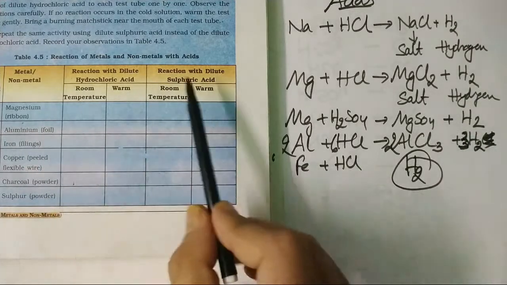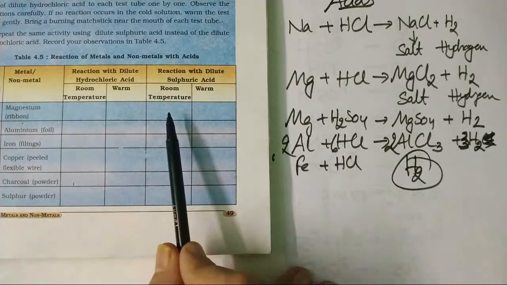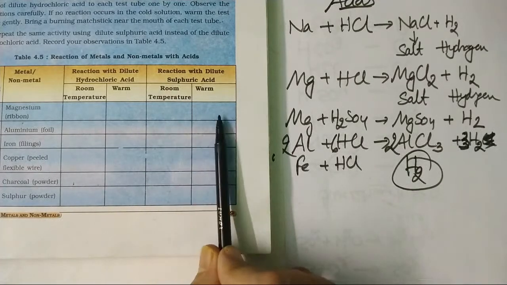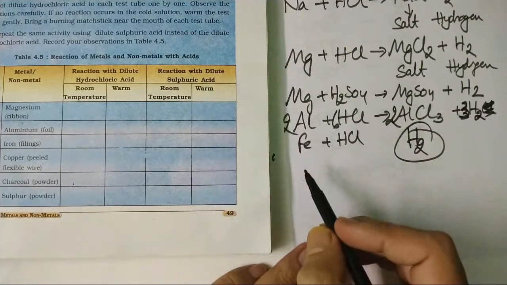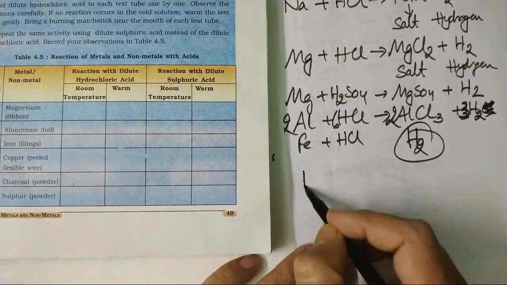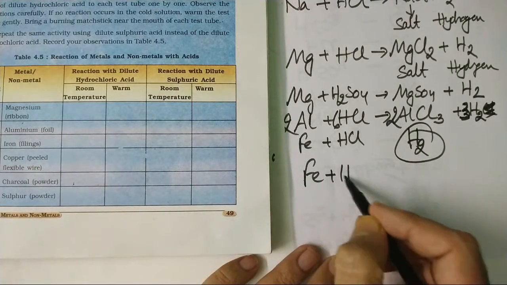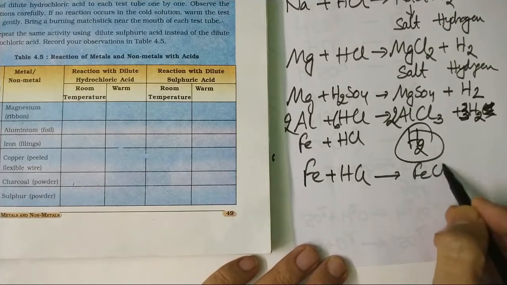And how do they react with dilute sulfuric acid? Again, some of them will react at room temperature, some of them will react at high temperature. But they will form a sulfate. Like if I take the example of iron, Fe plus HCl forms FeCl2.